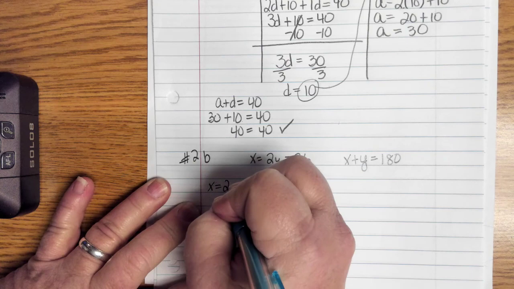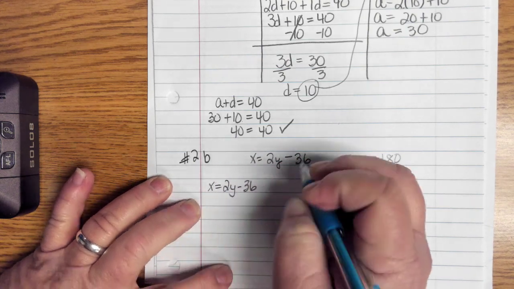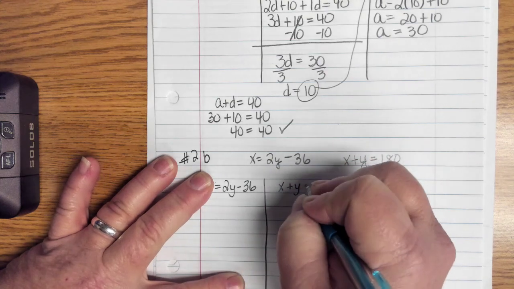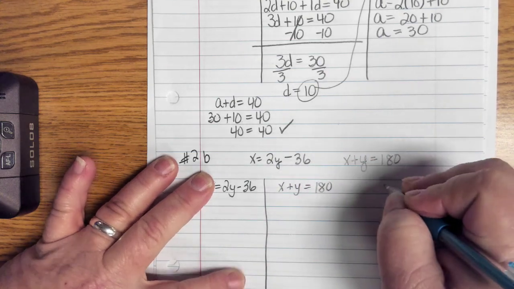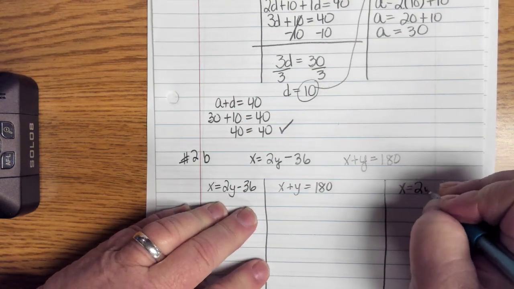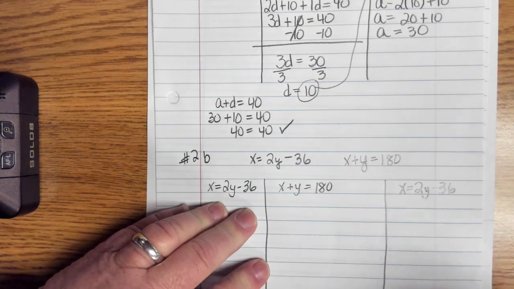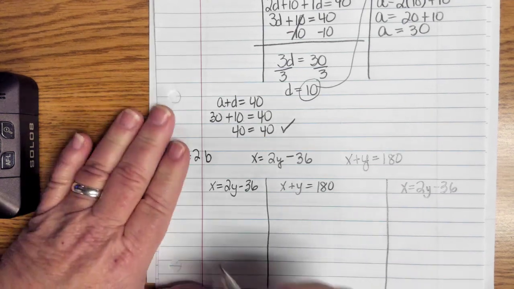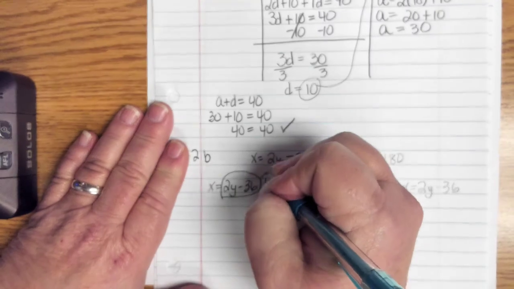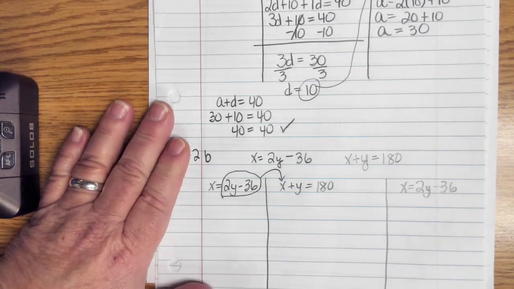X is equal to 2y minus 36. Then I'm going to put x plus y is equal to 180. I already have solved for x because it's already in single variable form, so I can take that and substitute it in where x is.